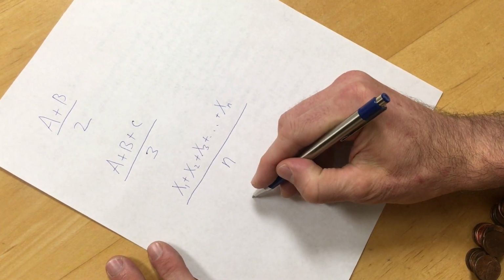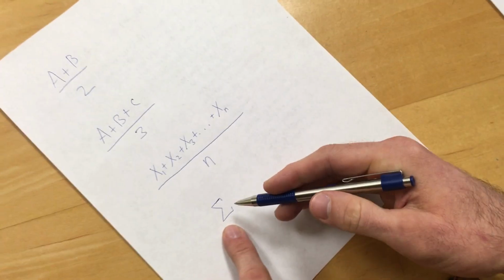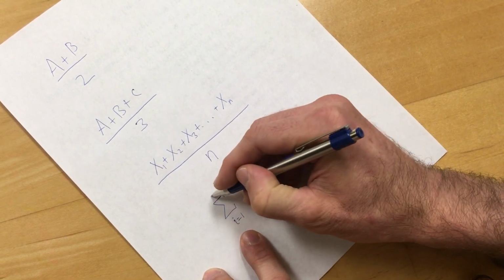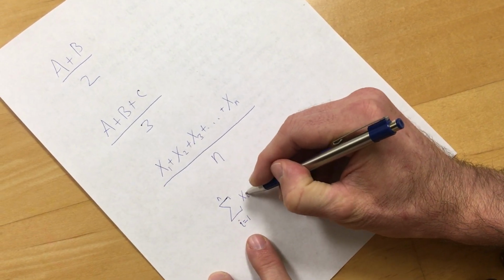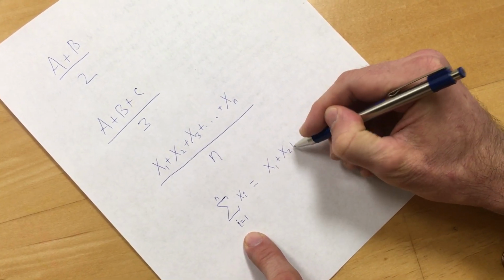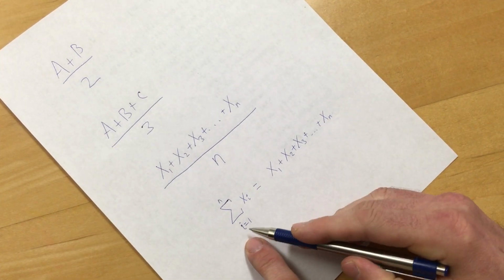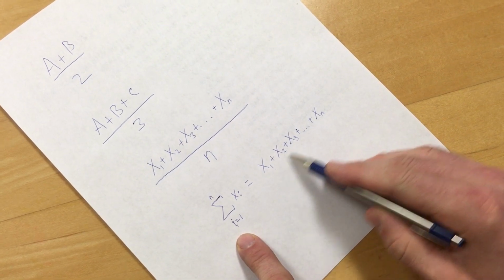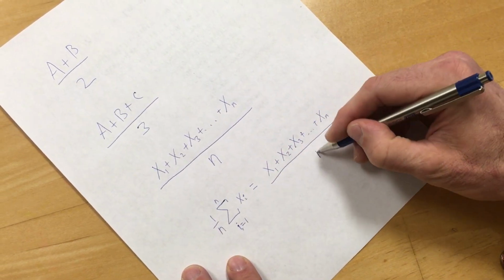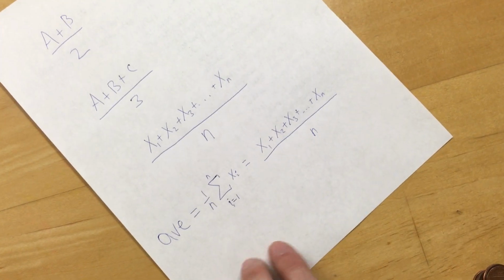Now I want to introduce this Greek letter sigma. This is a capital sigma here, which just means sum. It's just notation, how we write it down, from i equals 1 to n of x sub i. It literally just means x sub 1 plus x sub 2 plus x sub 3 plus so on plus x sub n. This i means i starts at 1 and goes up to n. And then if we put a 1 over n here, we divide this by n. So that's the average. That's what the average is mathematically.